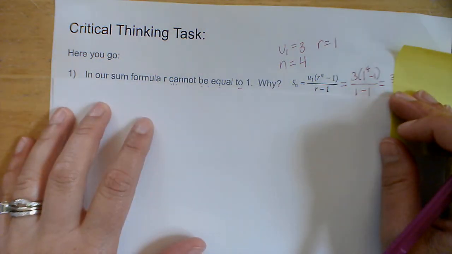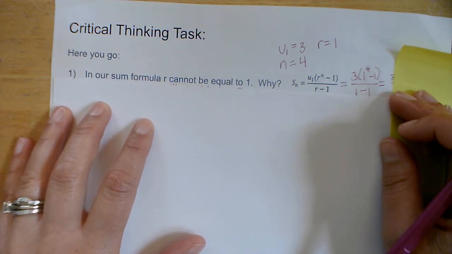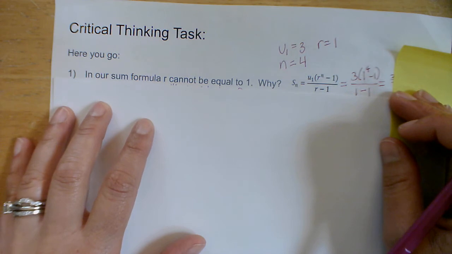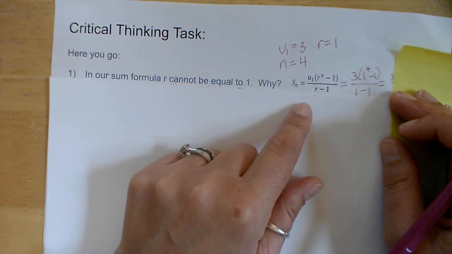Today we are going to be reviewing our critical thinking tasks for our geometric sequence and series. Here we go. Number 1, our sum formula: r cannot be equal to 1. Why? So here's our sum formula for a geometric sequence for the first n number of terms.